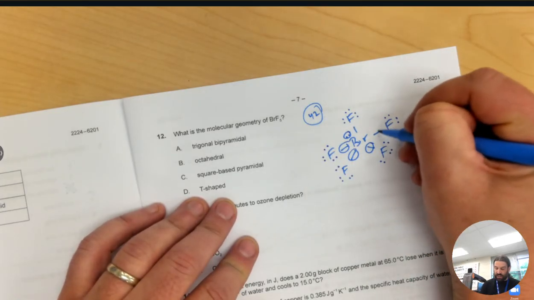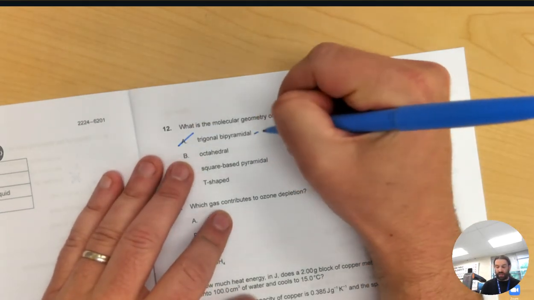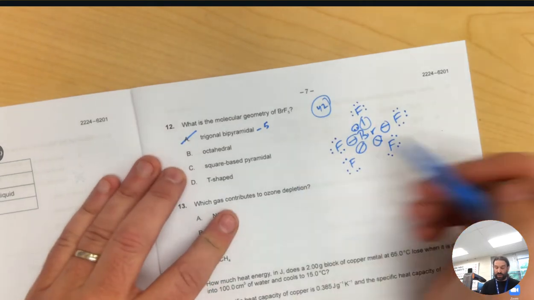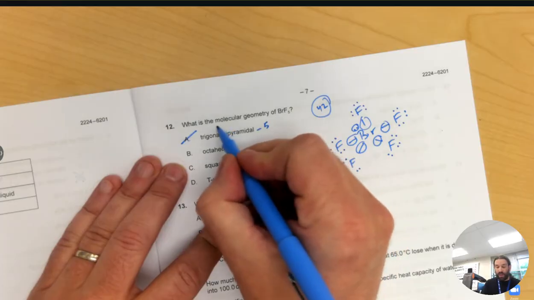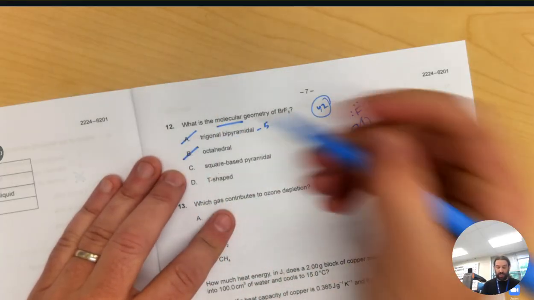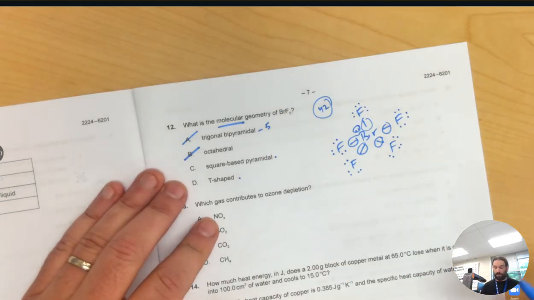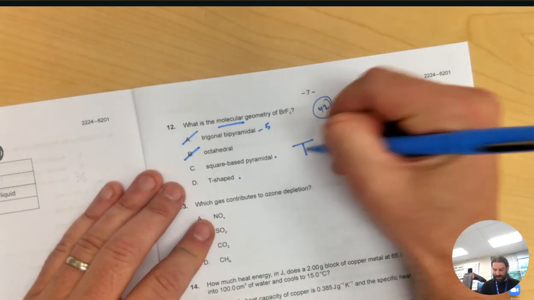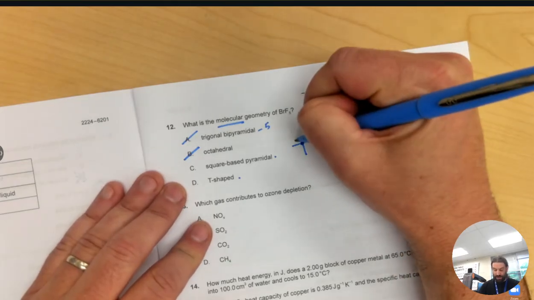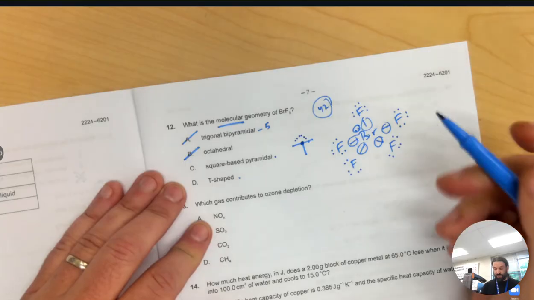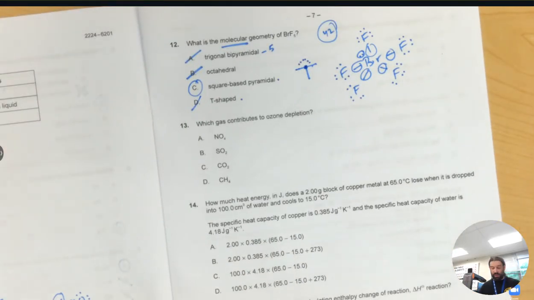So we've got 6 total domains. It cannot be trigonal bipyramidal because that is the shape you get with 5 domains. Octahedral, well, there are 6 domains, but the molecular geometry is not octahedral. The electron domain geometry is. So now it's between square pyramidal or T-shape. Well, remember, a T looks like this. So if that's our central atom, it would only have 1, 2, 3 bonds, and those other electrons would be lone pairs on there. So it can't be T-shaped, so it becomes square pyramidal by default.